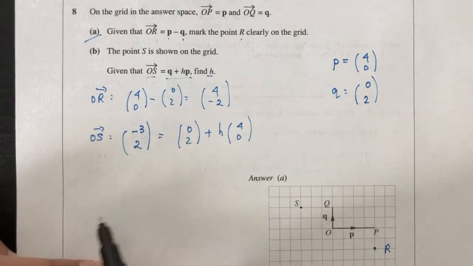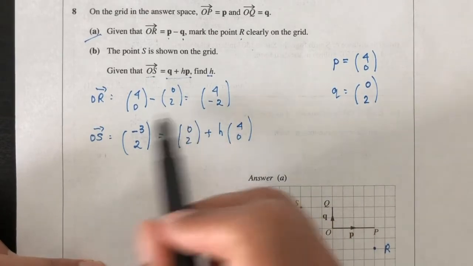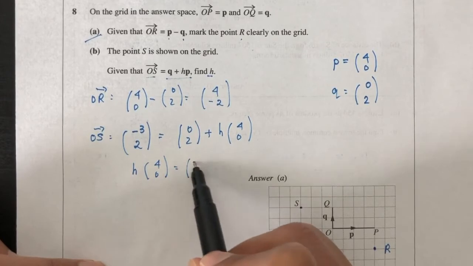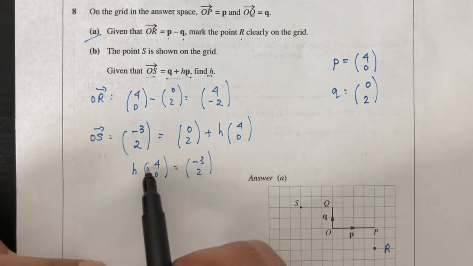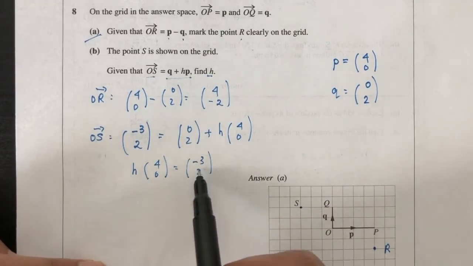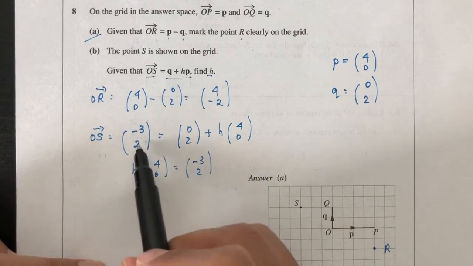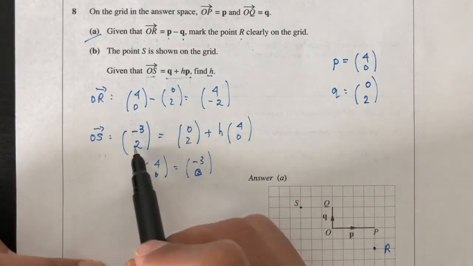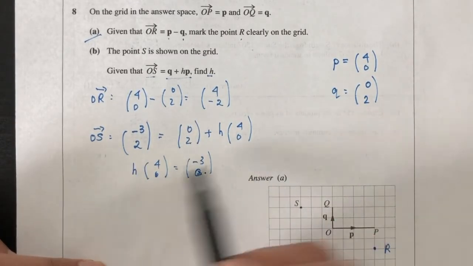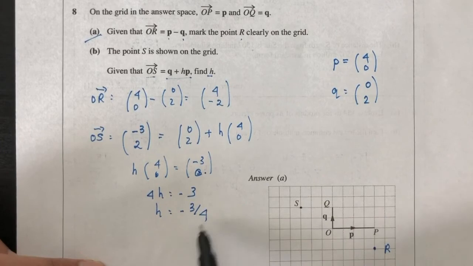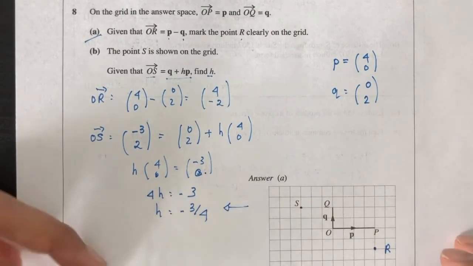So let's solve this. We can first send this to this side. It will become H(4, 0) equals (minus 3, 2). Let's evaluate this. If we send this here, we have to minus, so it becomes (0, 0), that's fine. We have 4H equal to minus 3. So H becomes minus 3 over 4. That is your answer for the value of H.